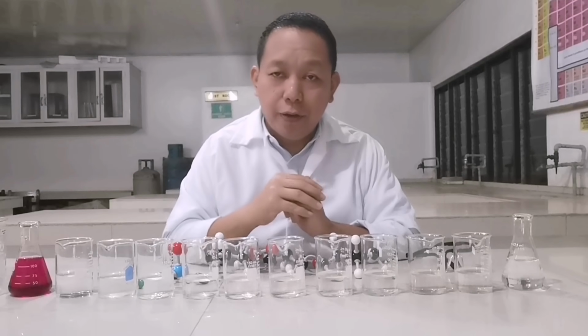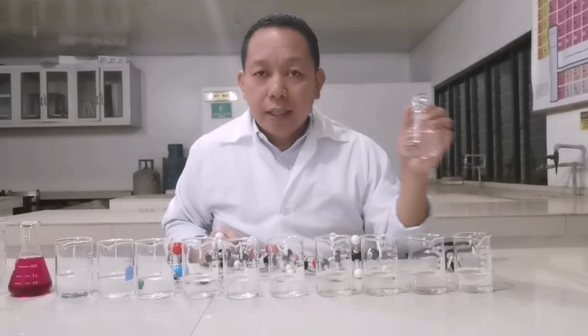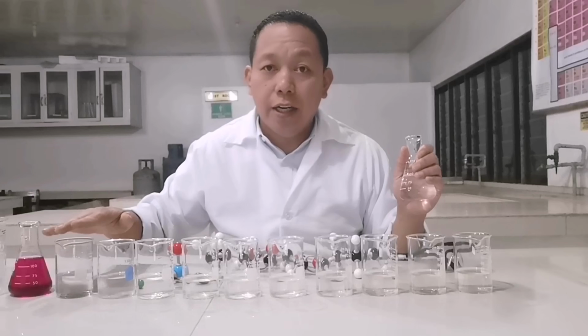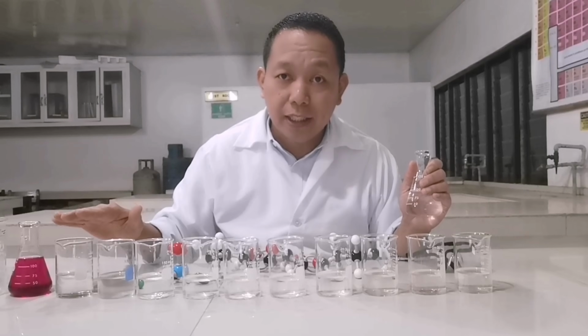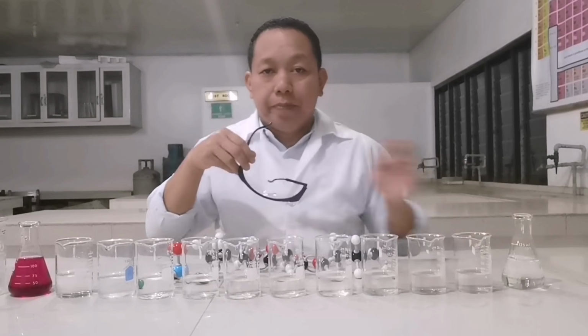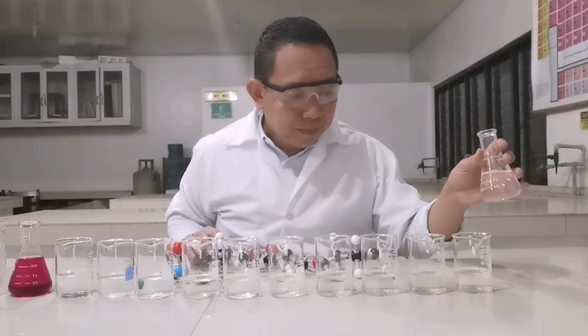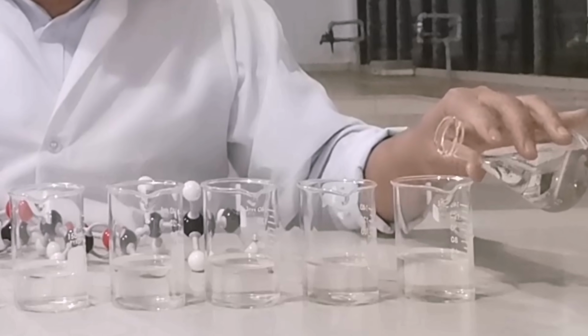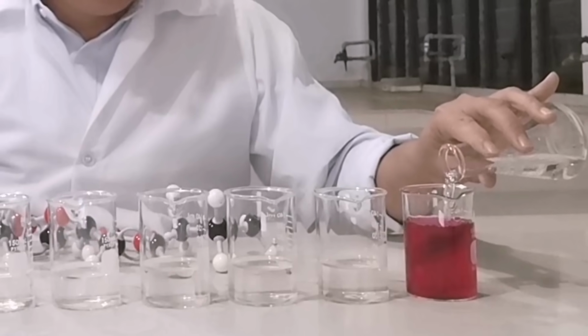I'll be showing you another illustration. Say for example, this is our free radical, and all these are sections of unsaturated fatty acids or lipids in our cell membrane. The free radical causes the fatty acid to become a radical.